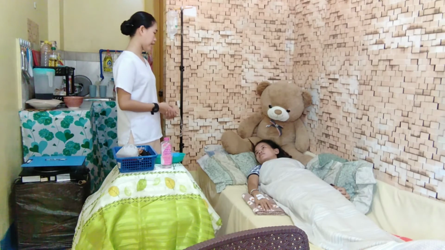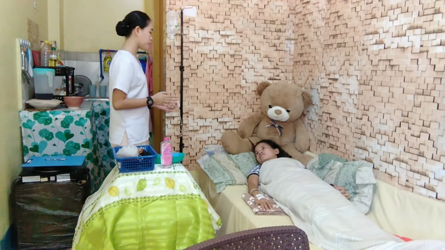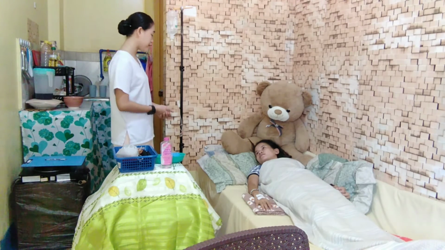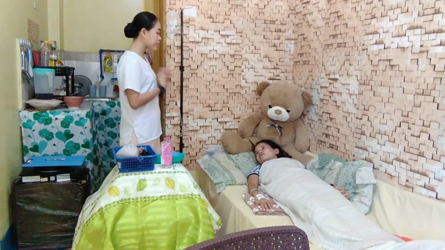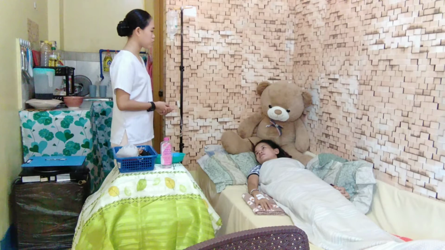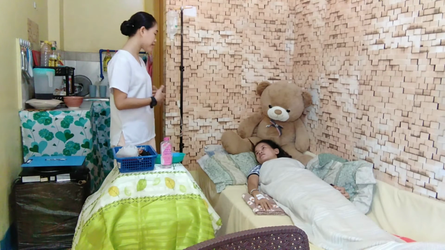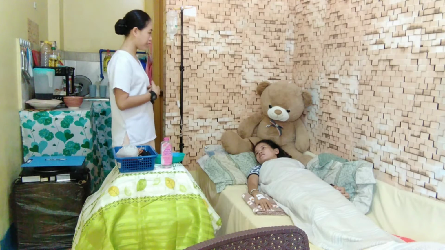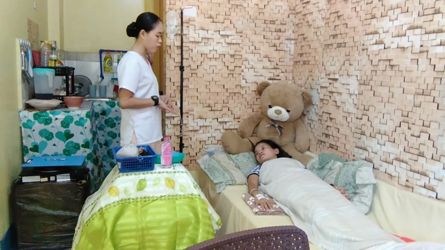This procedure might take about 4 hours, and I encourage you to inform me if you feel any discomfort, pain, or swelling.